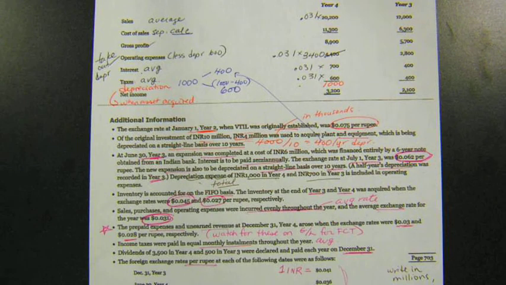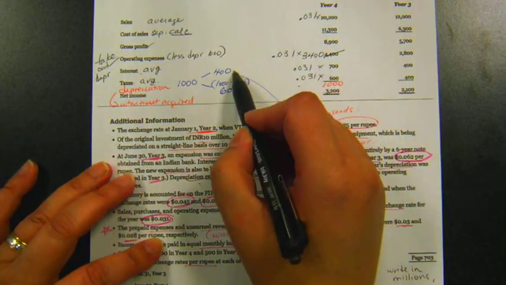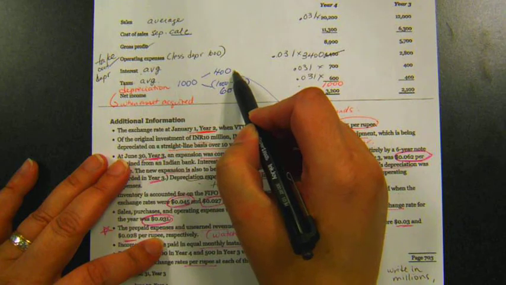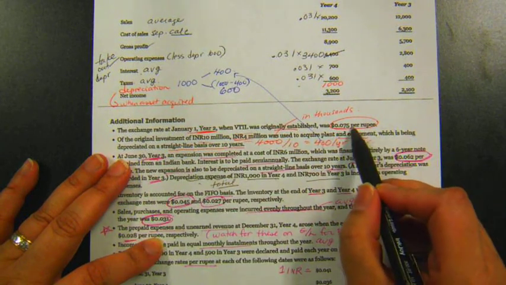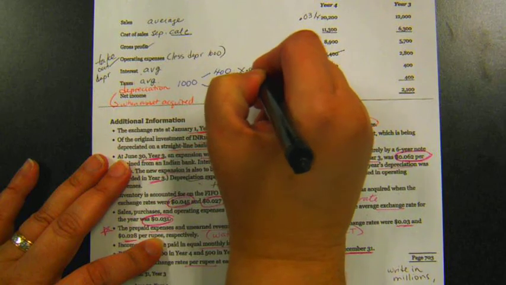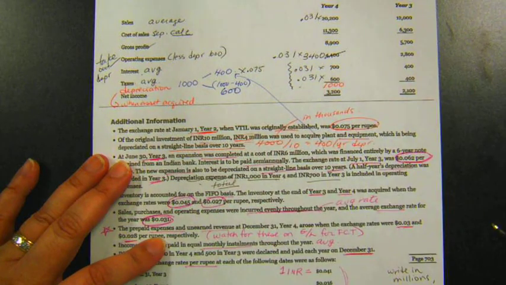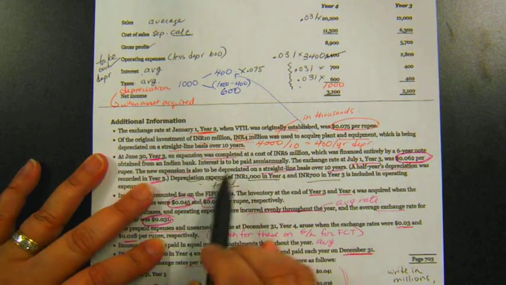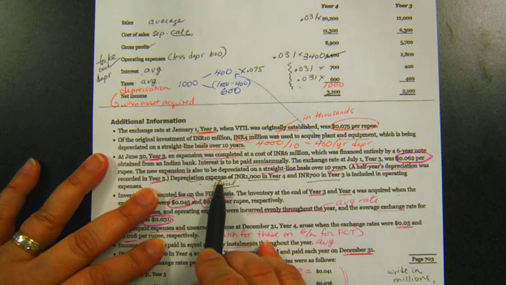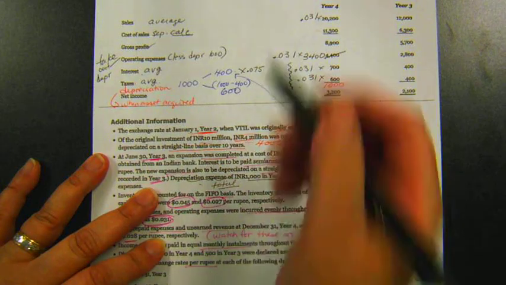Now remember, depreciation under FCT is always going to be the date the asset was acquired, unless it was before you bought it, in which case it's the day you bought it. Okay, so what was the date on this 400? January was 0.075. And the second asset was June 30th, year 2. So that is what rate? 0.62. Good.